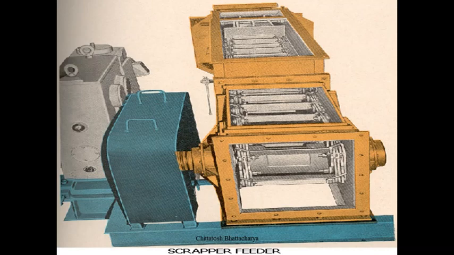In this slide, we are seeing a scrapper feeder or drag link chain feeder. In this type of feeder, the flow is volumetrically quantified. That means when the chain is moving by a sprocket in the driving end, then coal is dragged from the intake position to the discharge position, and as the coal is flowing, it is volumetrically measured and it is flowing to the mill.